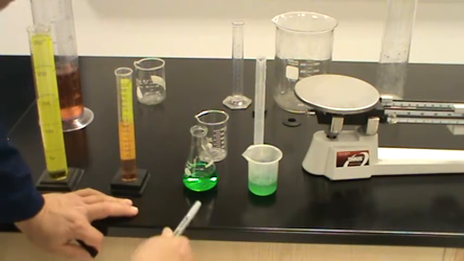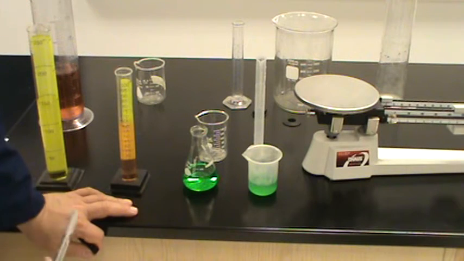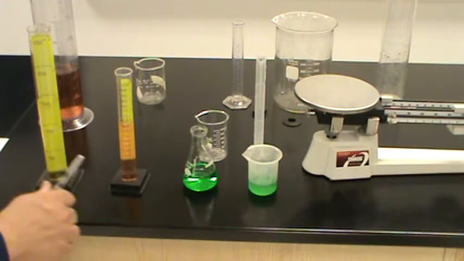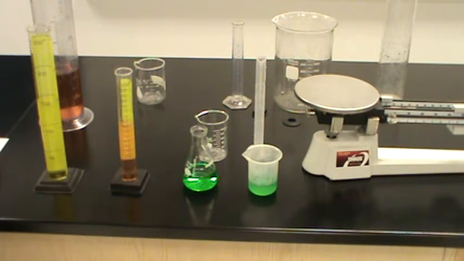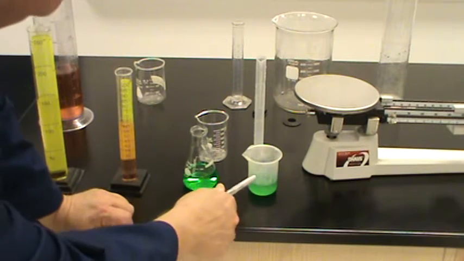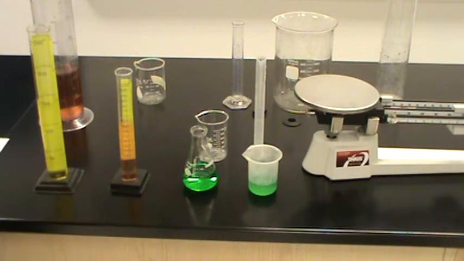The third one, this is a conical flask, and it is filled to the 75 milliliter level, but this is a 125 milliliter container. And this final one, the largest number on the plastic, and this one's very hard to see, it's 100. This is a 100 milliliter container.